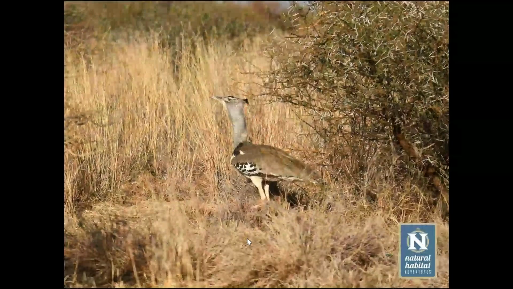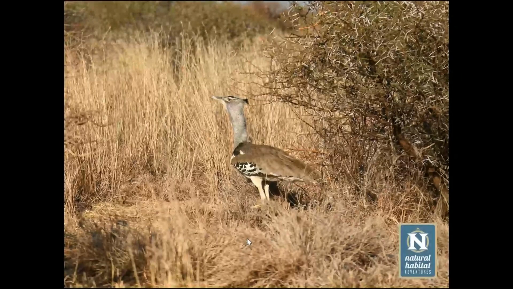And then just our largest flying bird. This is a Kori bustard. So we see this in the dry areas, so Madikwe, sometimes in Marataba. I always chuckle in the books because they refer to them as reluctant flyers. They need a runway to take off.